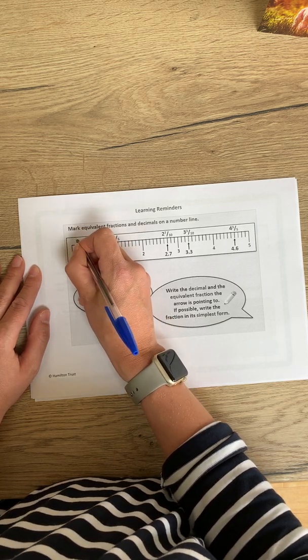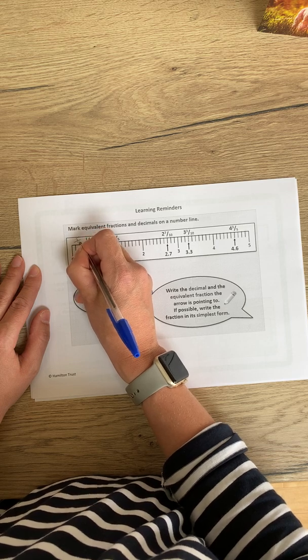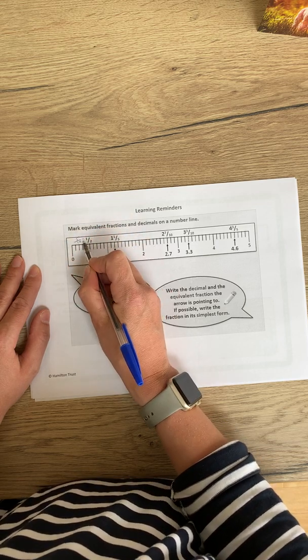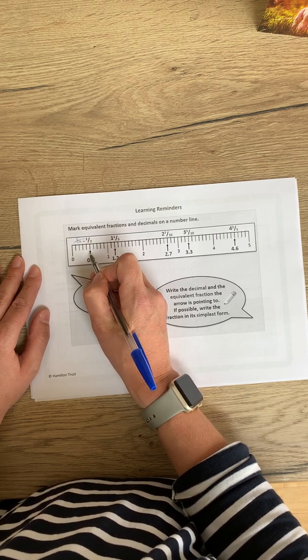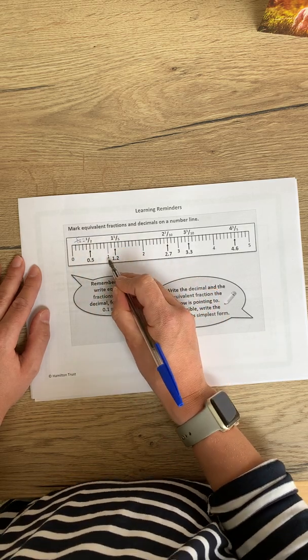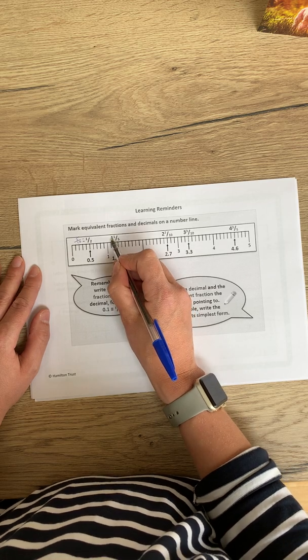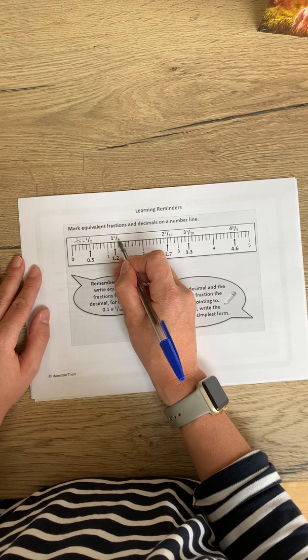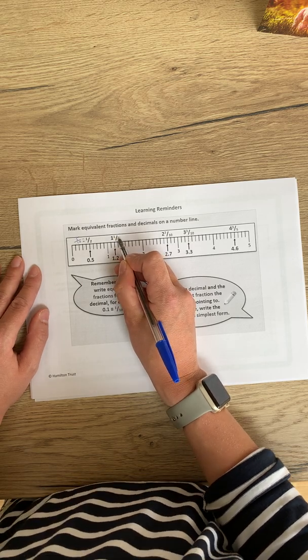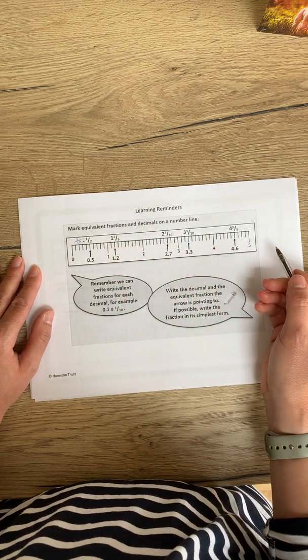And we know that 5 tenths, an equivalent fraction is a half. Okay, and the half would be 5 tenths written in its simplest form. We've got 1.2 would be the same as 1 and 1/5, okay, which could be 1 and 2 tenths. Again, it's been simplified, and so on.